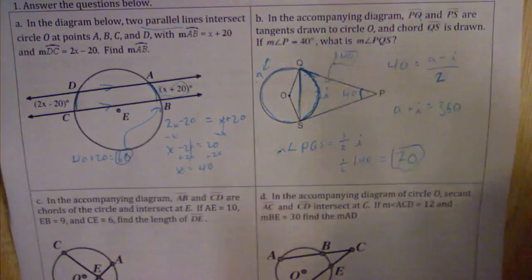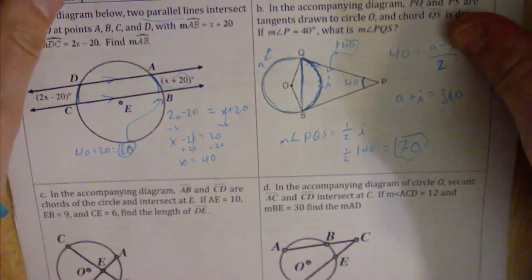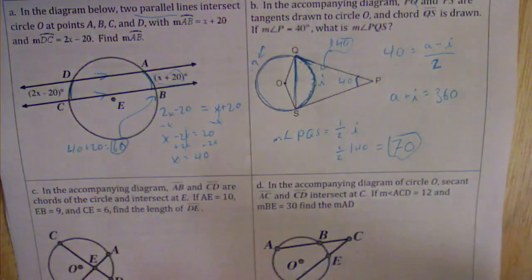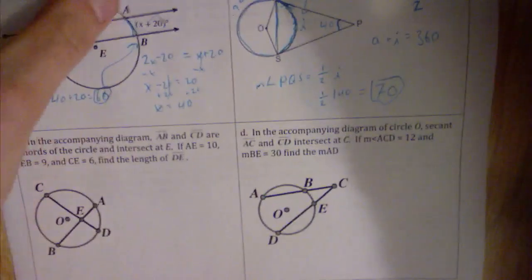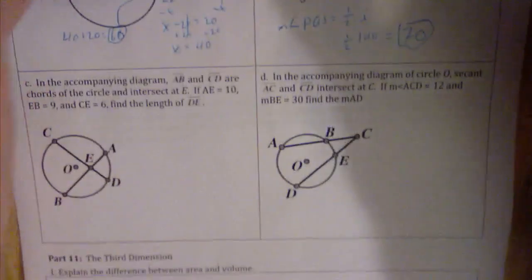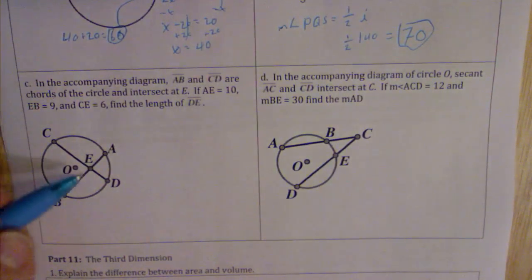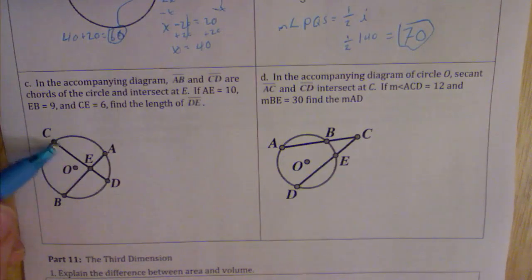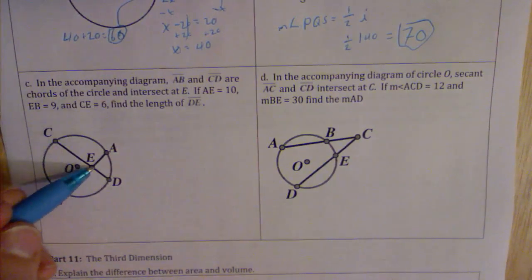All right, next question. Let me fix this so the camera can see the bottom questions a little better. I've got question C here. In the accompanying diagram, lines AB and CD are chords of the circle and intersect at E.